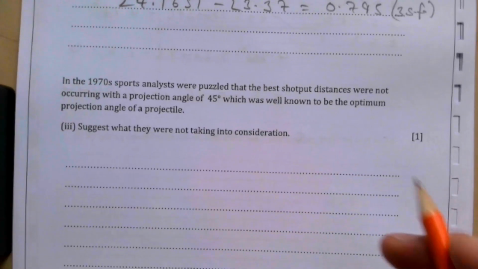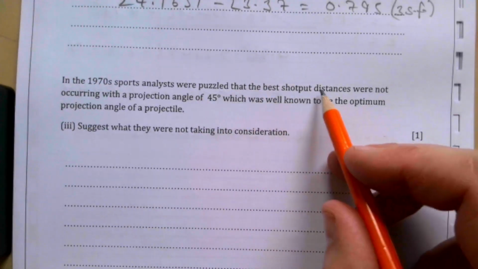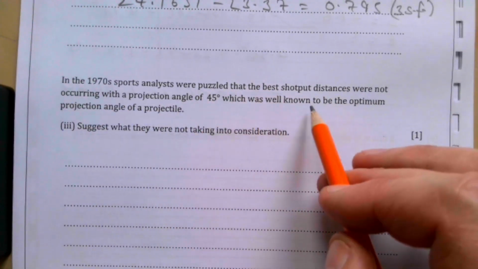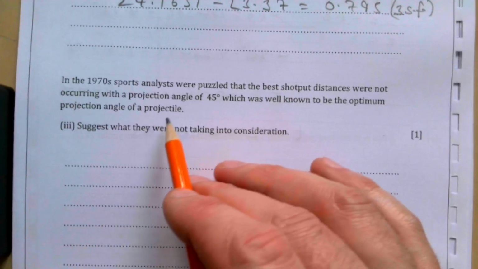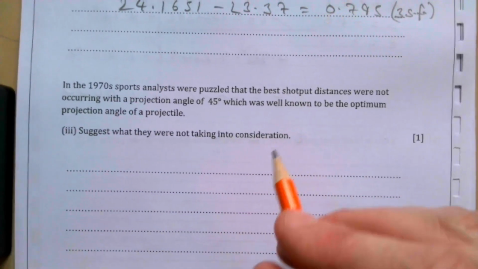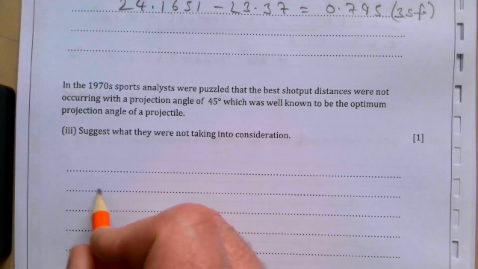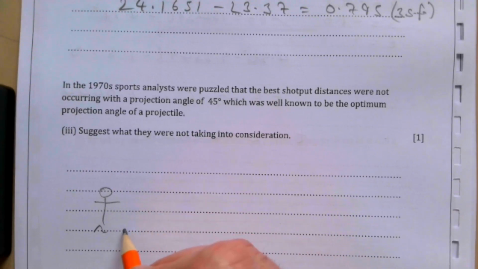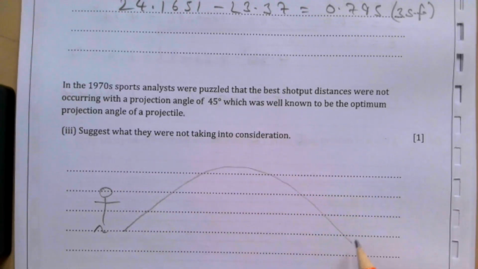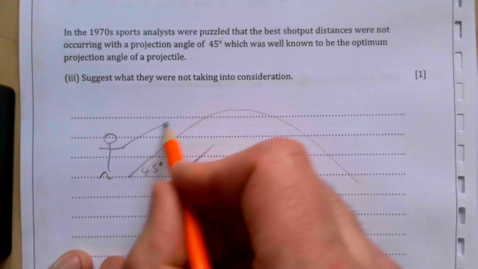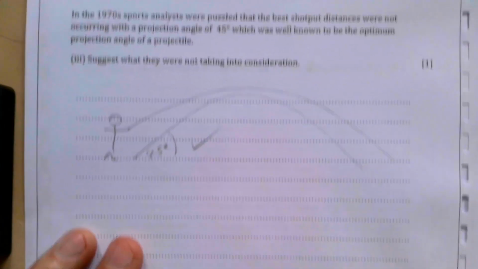In the 1970s, sports analysts were puzzled that the best shot put distances were not occurring with a projection angle of 45 degrees, which was known to be the optimum projection angle of a projectile. Suggest what they were not taking into consideration. Well, the clue was in the question earlier on, but it's quite a tough one still. If you are projecting this, it's not being projected from the ground. If it was being projected from the ground, then 45 degrees would be perfect. But because it's not being projected from the ground, then we have a different option there.